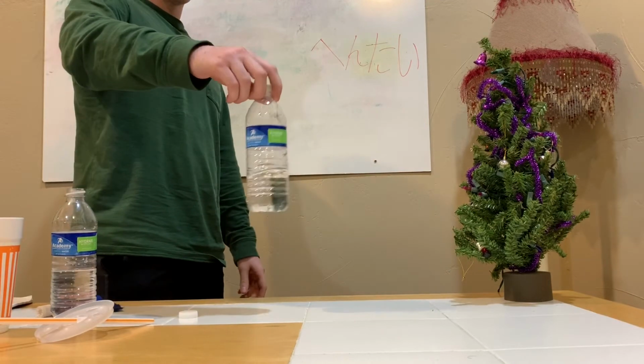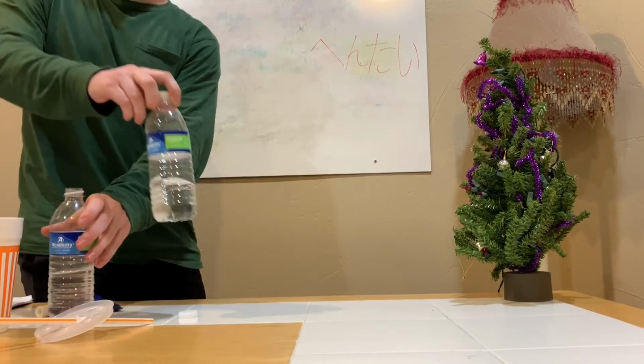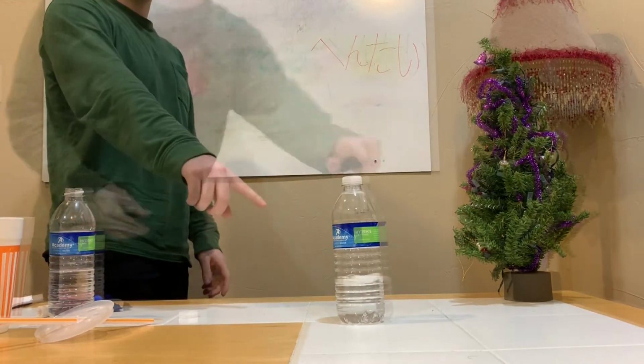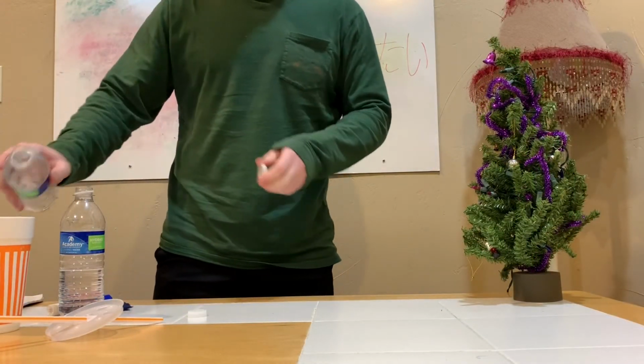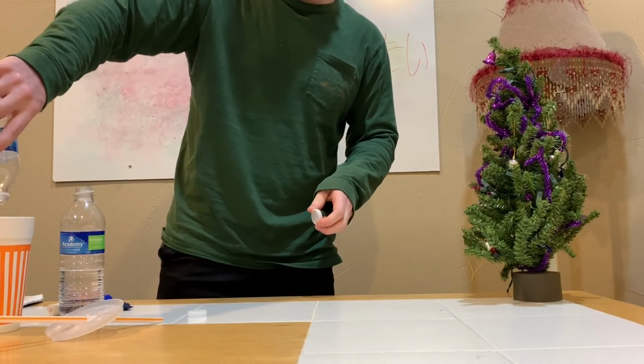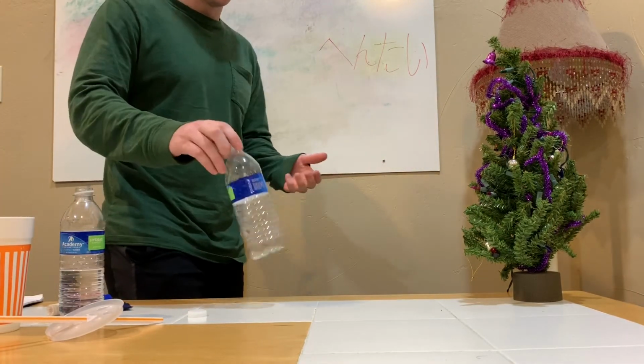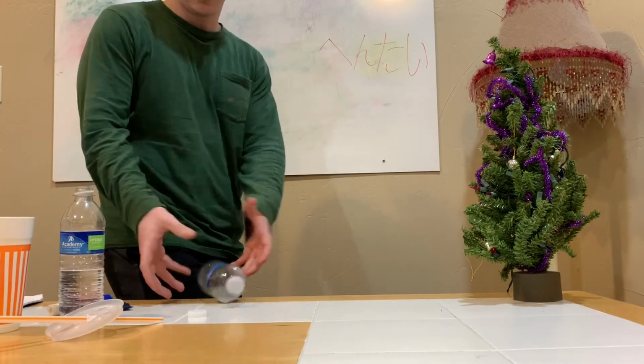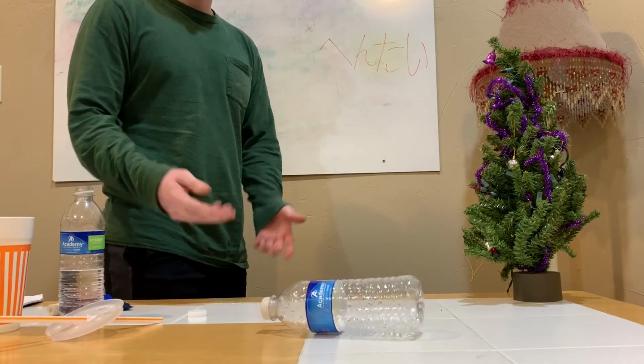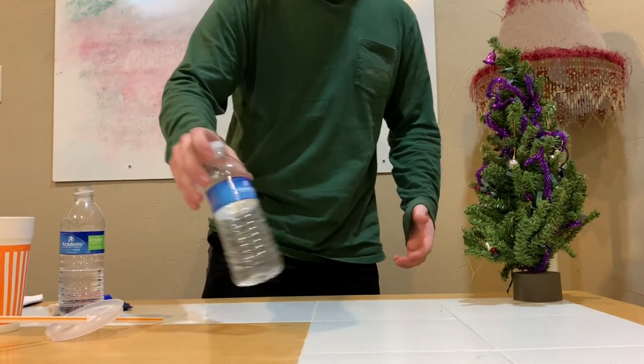Now this one has less water than the previous one, so if you don't have any water, this would be essentially like flipping a constant mass, so its angular momentum will be constant. So if you flip it, it just keeps rotating and never stops or speeds up.